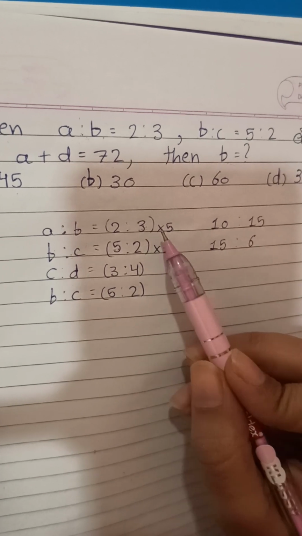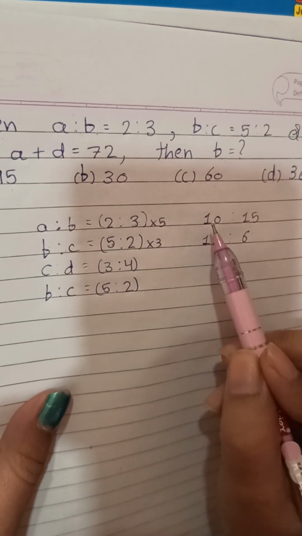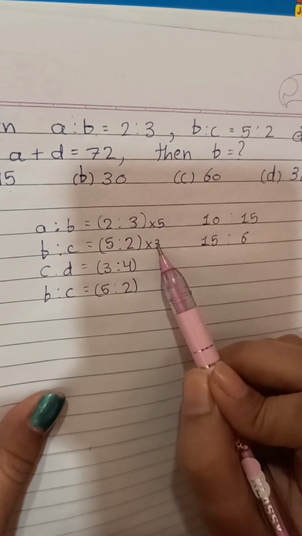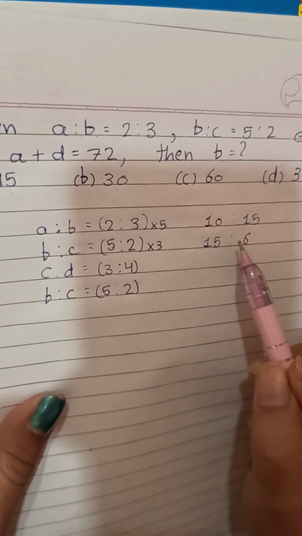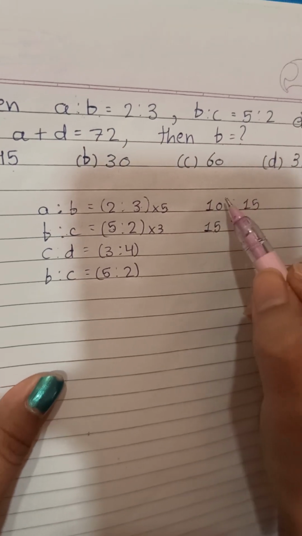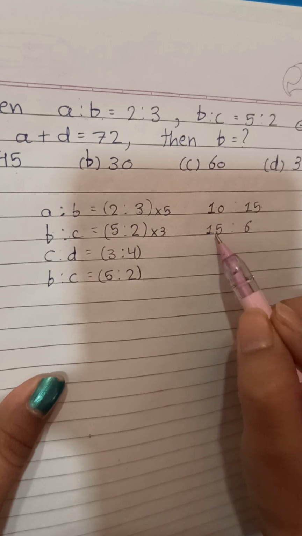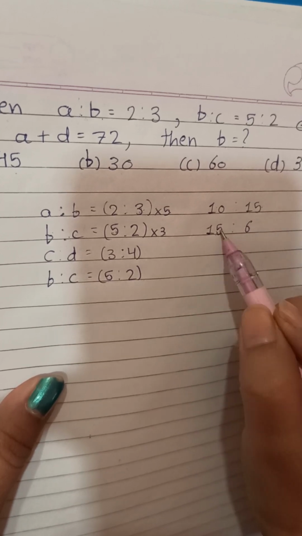So what we get is 5 into 2 is 10, 5 into 3 is 15, 5 into 3 is 15, and 3 into 2 is 6. Right? This is A is to B and this is B is to C. Here this B and this B, we've made it similar, that is 15 and 15.